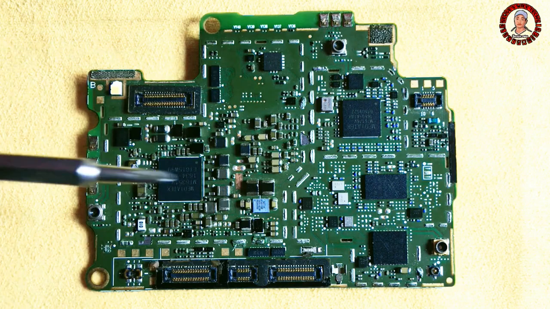So this is the power section on this PCB, and if any component is shorting on this power section, it will be very easy for the phone to fully short to the extent that it will short on this battery connector right here.